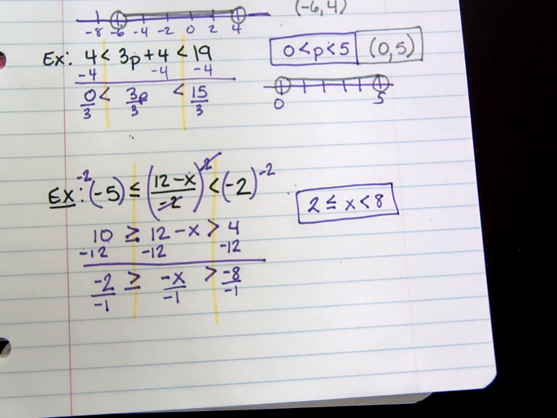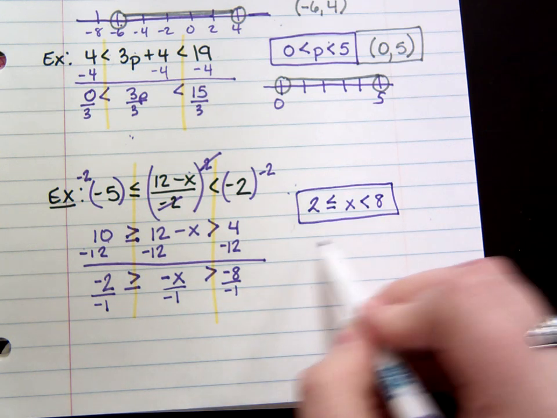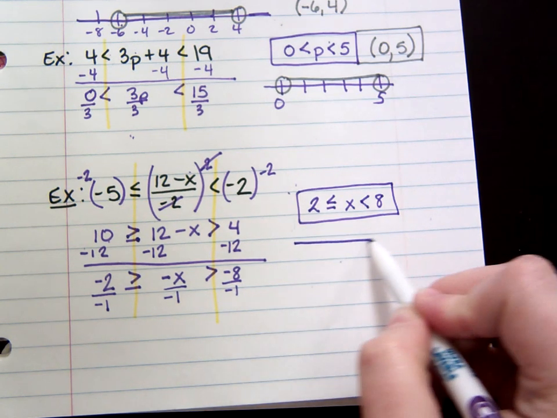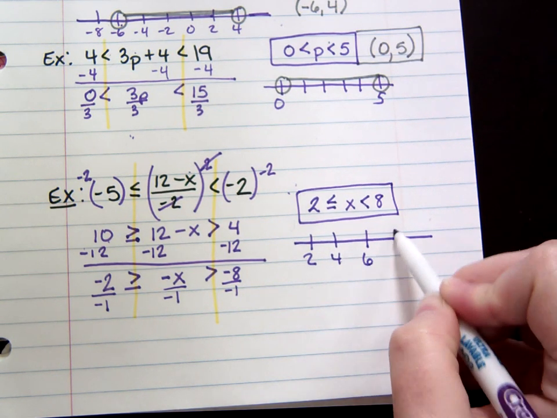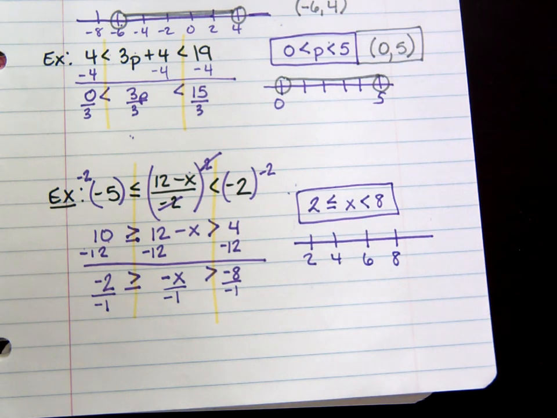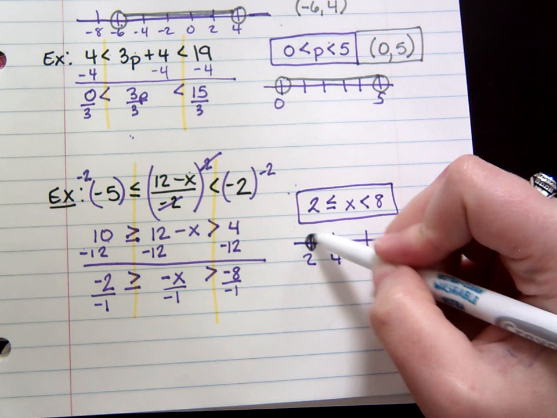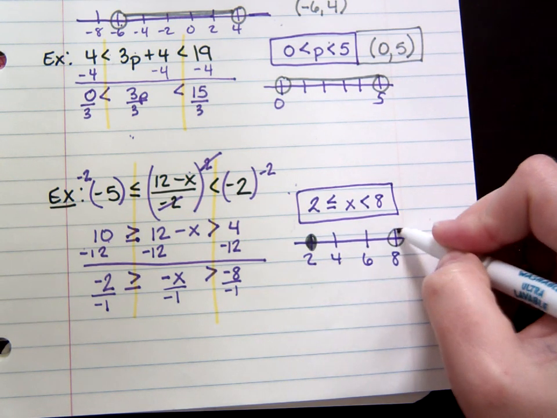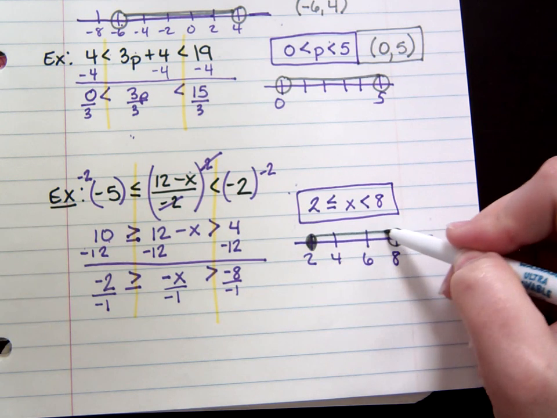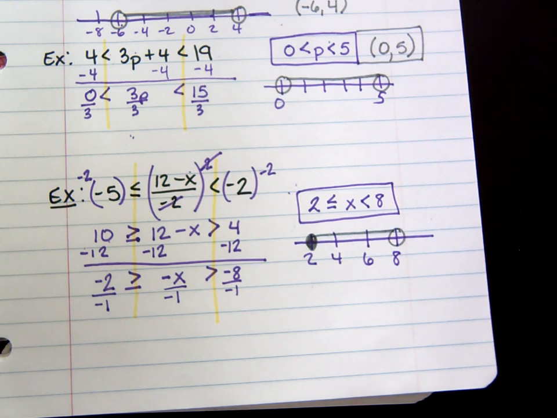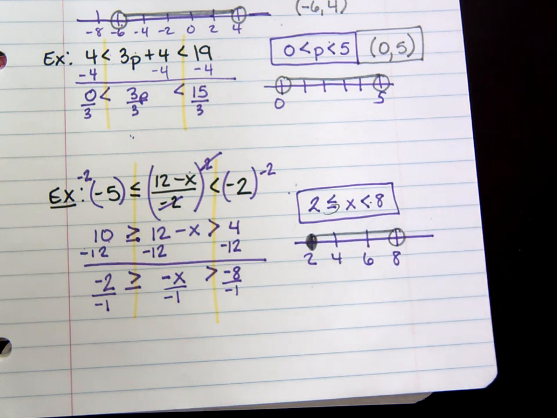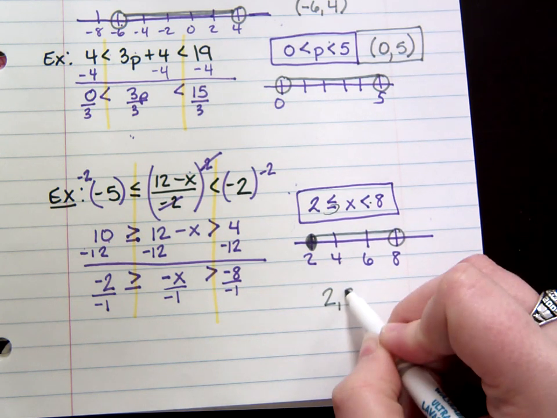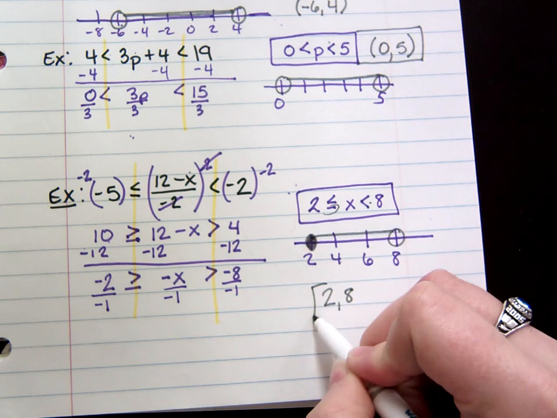If I were to graph this inequality on a number line, 2, 4, 6, 8, I would have a closed dot at 2, an open dot at 8, and the line connects between. Again, closed because it's or equal to, open because it's not. For the interval notation, it starts at 2, ends at 8. 2 is closed, so you use a bracket. 8 is open, we use a parentheses.